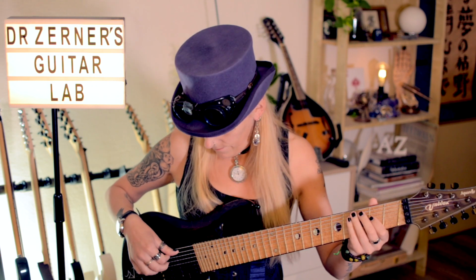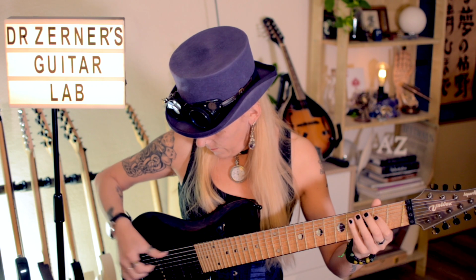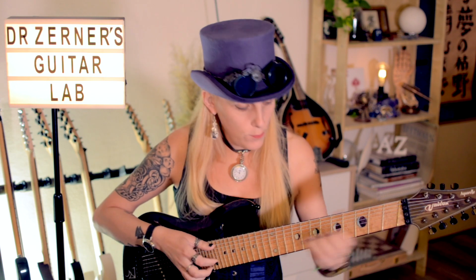But since I'm spoiled enough to have an 8-string guitar, I will use it to try to illustrate these chords to the best of my abilities. And for this reason, I will just tune my 7th string down to A, which, luckily, thanks to the Kayla tremolo, I can do without getting ridiculously out of tune.